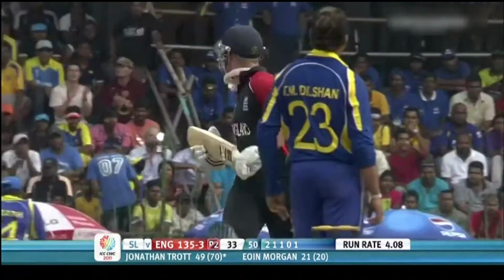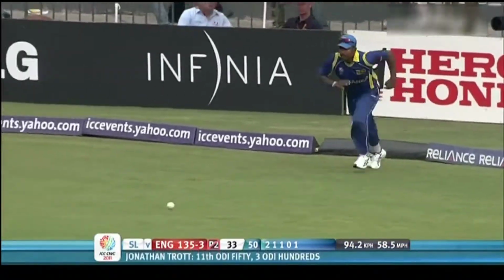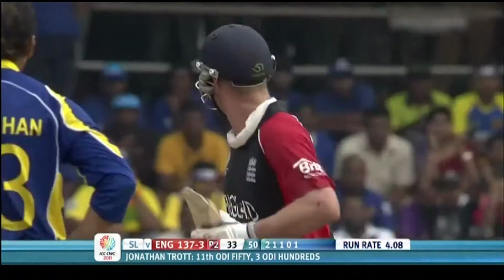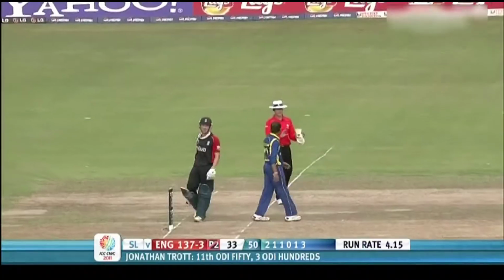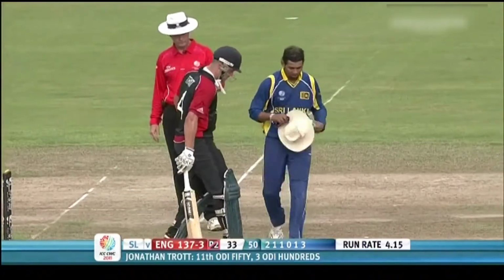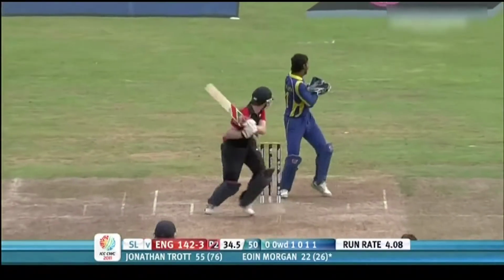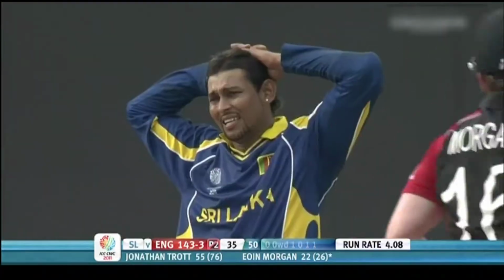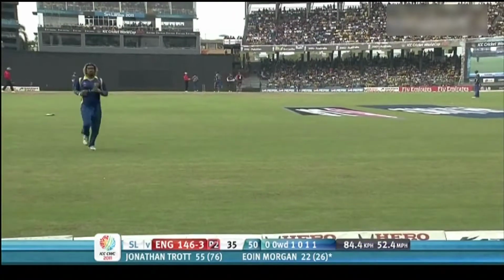Reverse sweep for half century for Jonathan Trott. It will not go all the way. Herath, the fielder. But that's 3 runs for Trott, and that's his 5th 50 in 7 innings in this Cricket World Cup. What a player he's been for England. It's 137 for 3. Edged, no slip. Last delivery again, going for 4. England on a roll here.